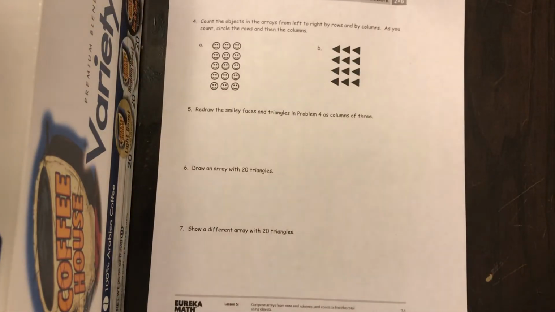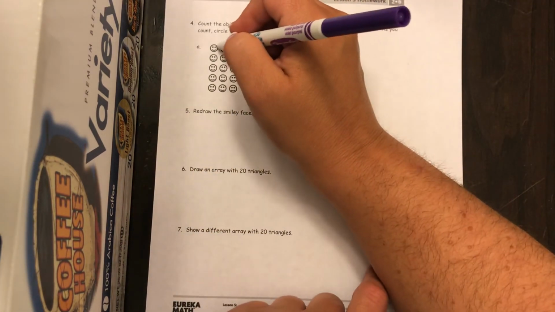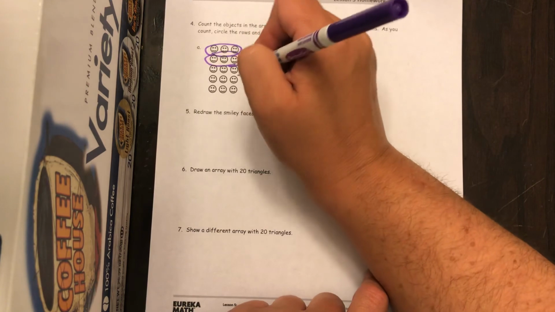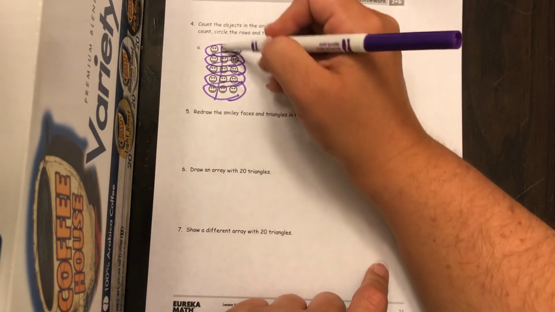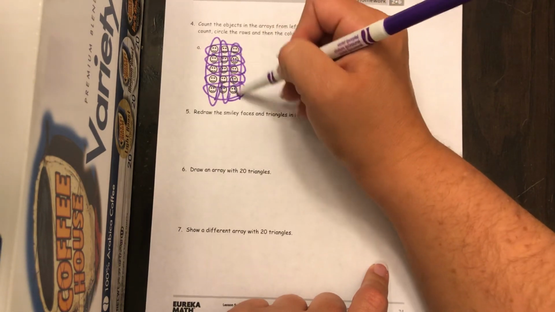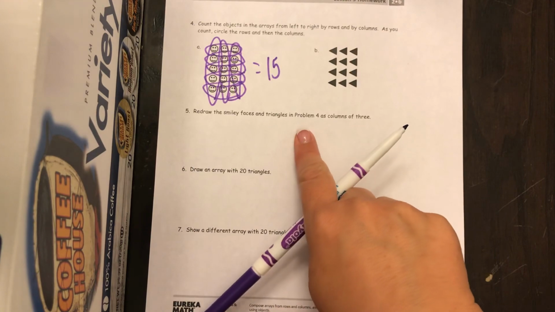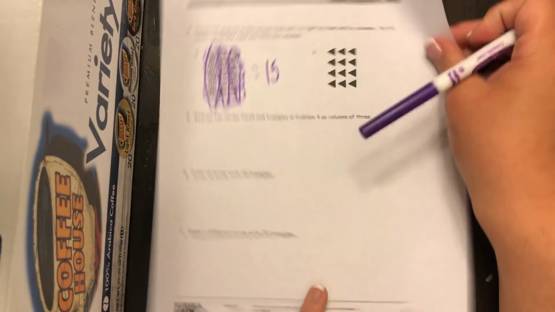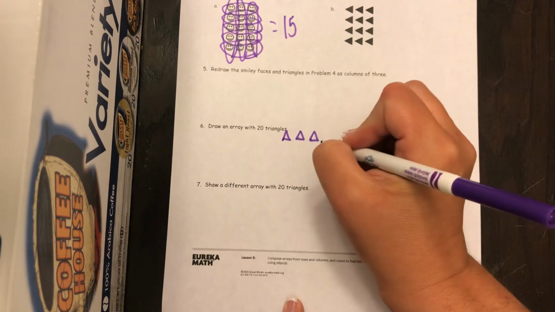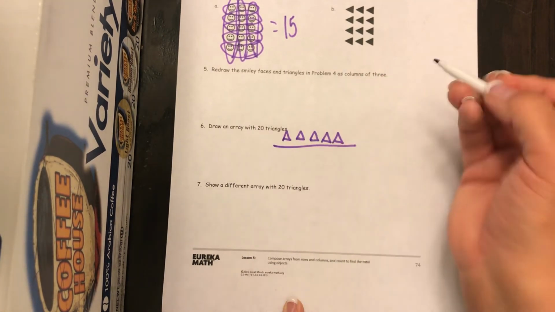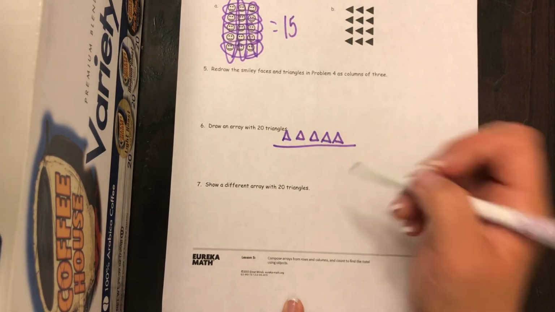What I just did before, you're counting the objects. Okay? 3, 6, 9, 12, 15. And then by columns, 5, 10, 15. Okay, then you're going to come down here and redraw it a different way. You're going to draw an array of 20 triangles. I would go by 5s. There's a group of 5. Then again, another group until you get to 20, and then draw it a different way.